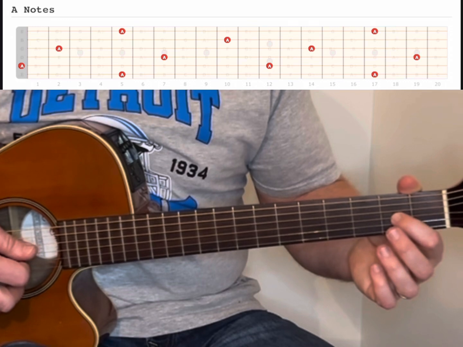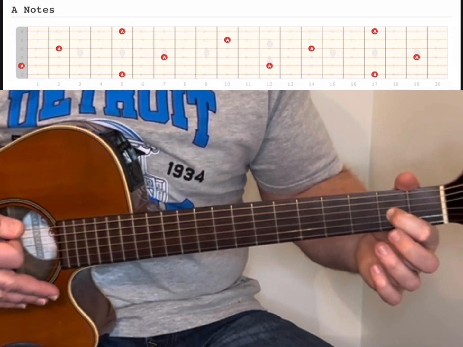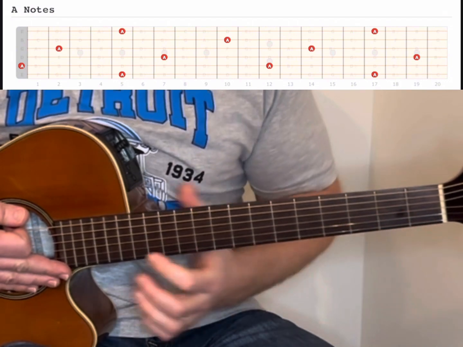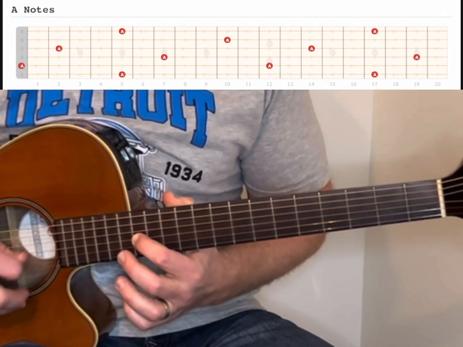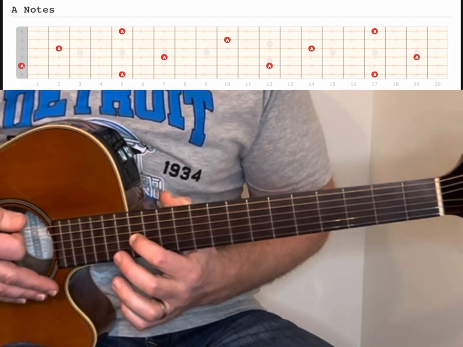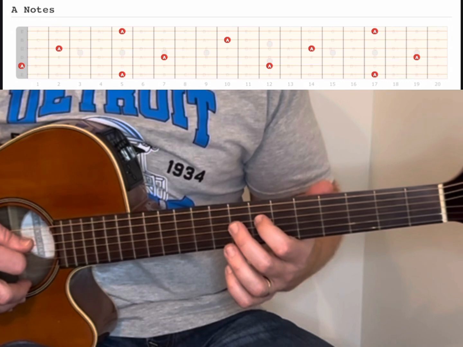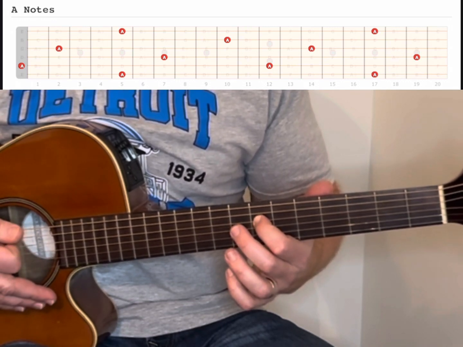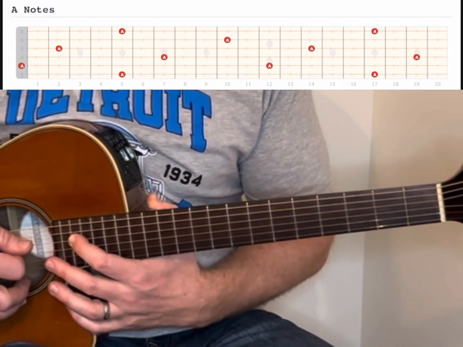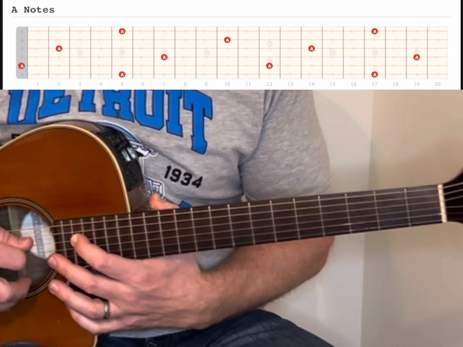If we go to the 3rd string, 2nd fret, we'll find an A note there. Then if I slide up here to the 3rd string, 14th fret, we'll find an A note there. Then on the 4th string, 7th fret, we have an A note there. Then if we slide that up to the 4th string, 19th fret, we have an A note there.